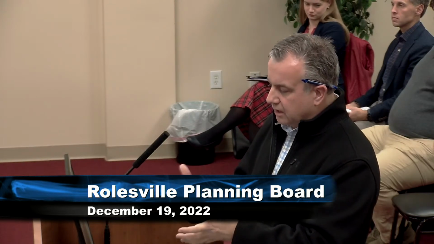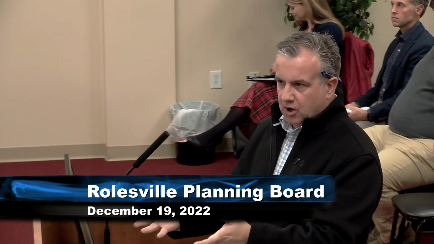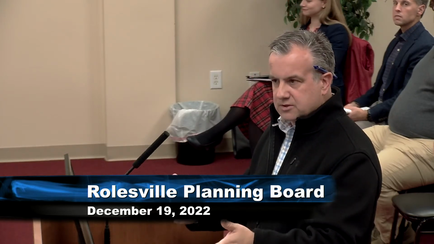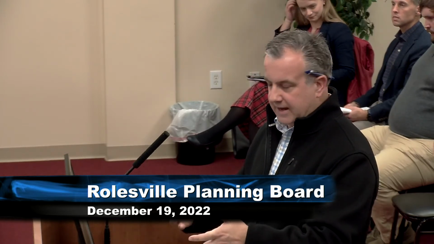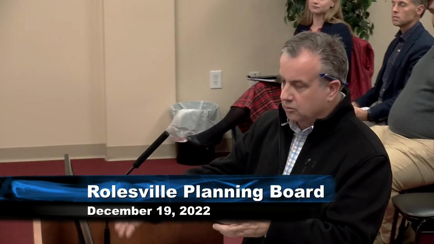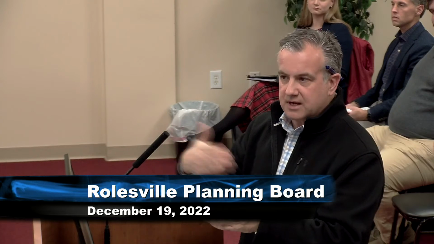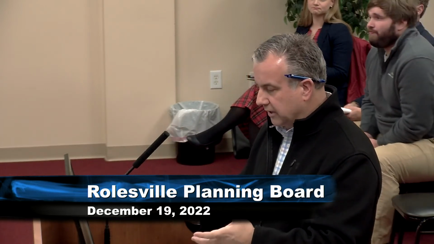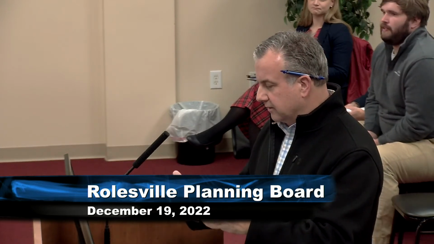It will be done during the construction drawing process, which will be over the next 12 months or so, when that would typically happen. Because again, we're going to be required to look at it because we have roadways that cross that stream downstream of the dam. And so it's going to be a required element.